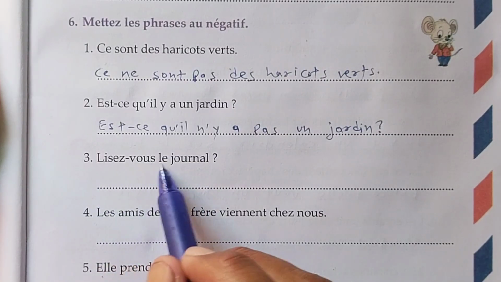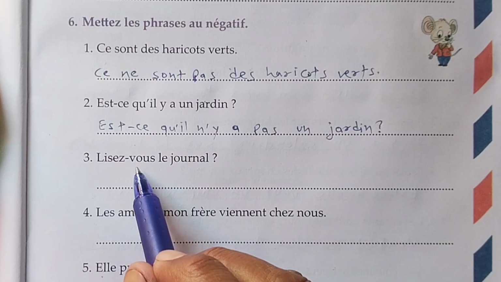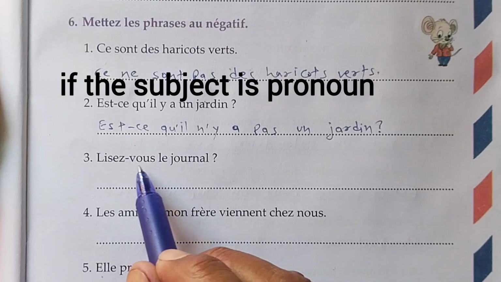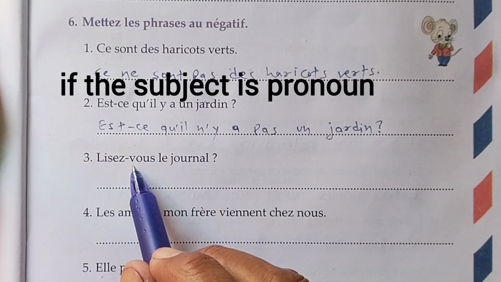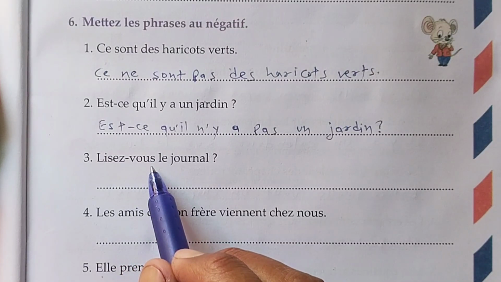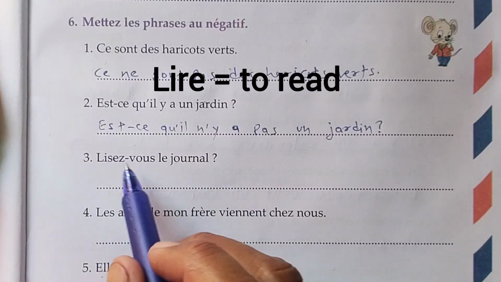Okay, next is lisez-vous le journal? Do you read the newspaper? Yes, and here we apply a different grammatical rule. Here the subject is a pronoun, so we put the subject also in between ne and pas. Yes friends, so the sentence would be ne lisez-vous pas le journal? Don't you read the newspaper? Journal means newspaper. So you can change the sentence now.